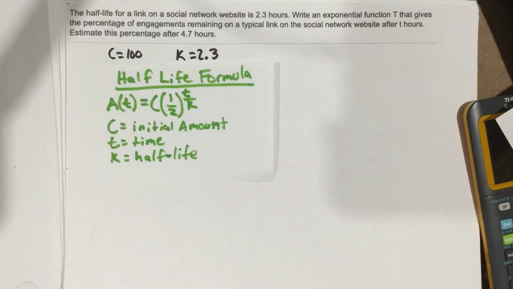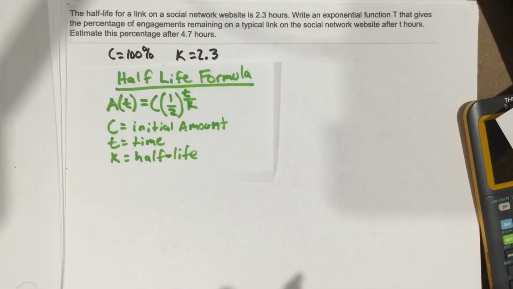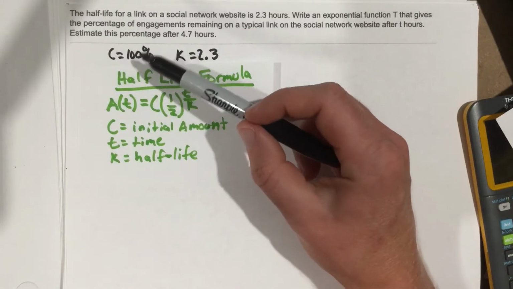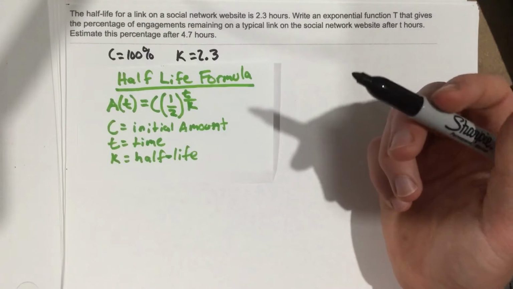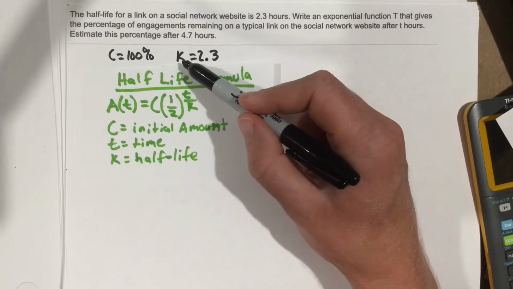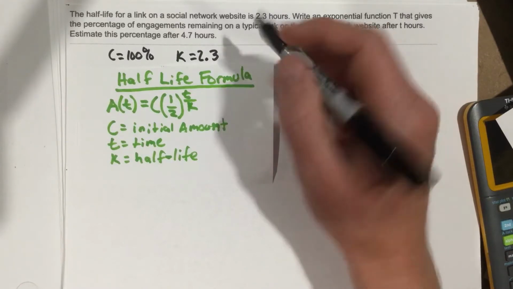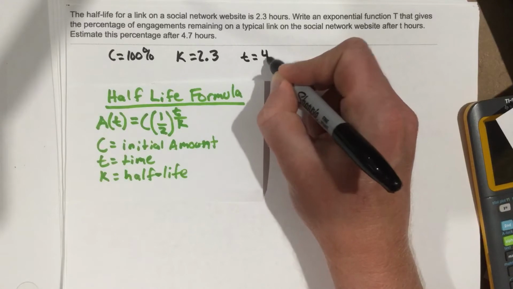First of all, c is going to be 100, and I'm going to say 100%, because we're looking to estimate the percentage basically drop after a certain amount of hours. Well, we had to have started at 100% in order to drop here, so I think that makes sense. k is the half-life, which is 2.3 hours, and t is 4.7 hours.